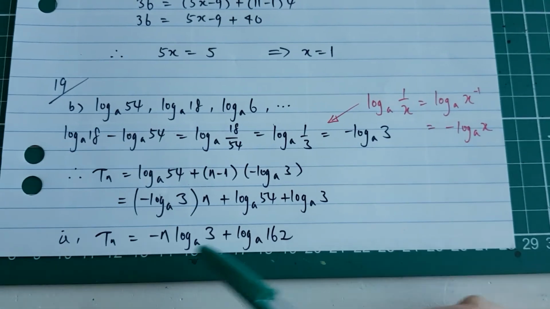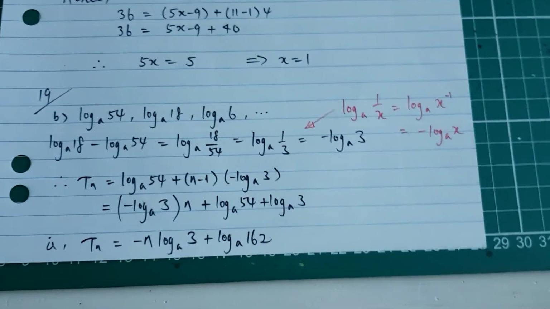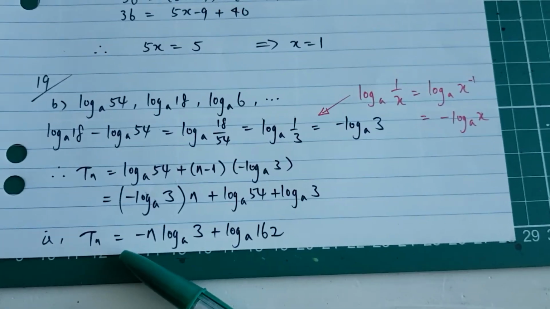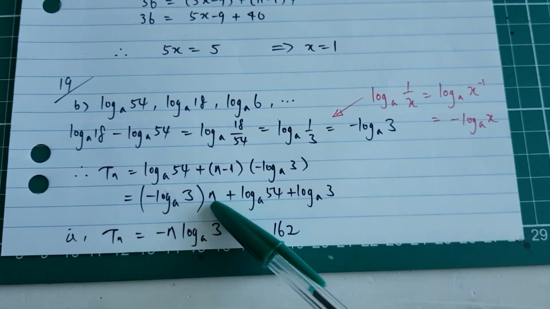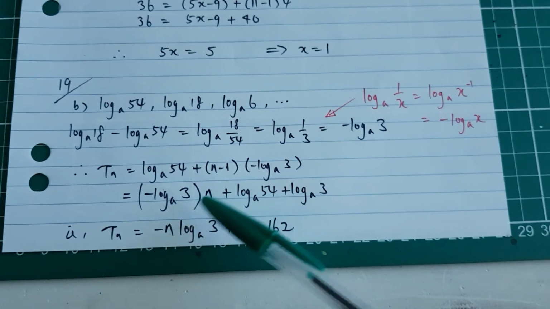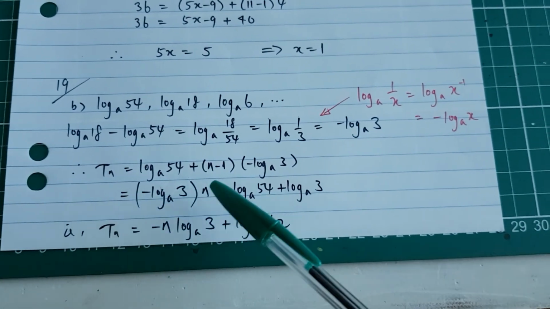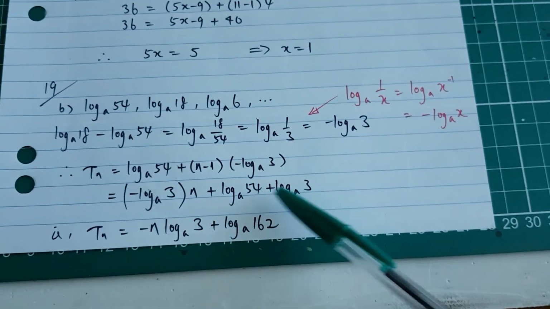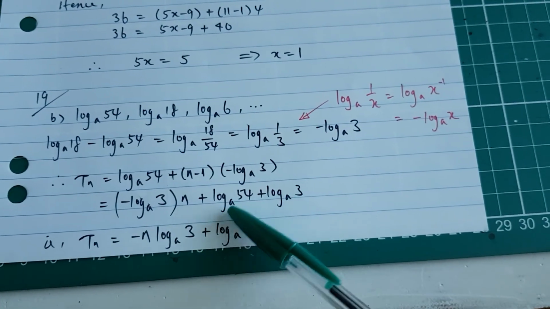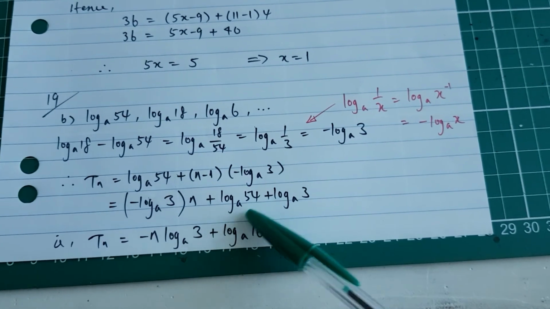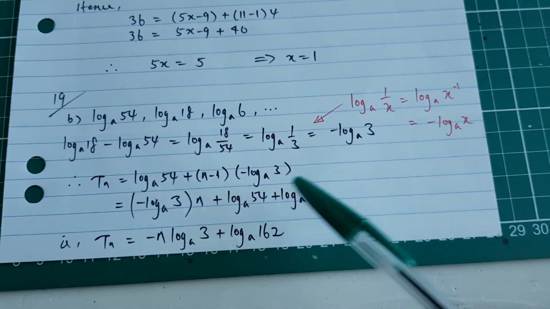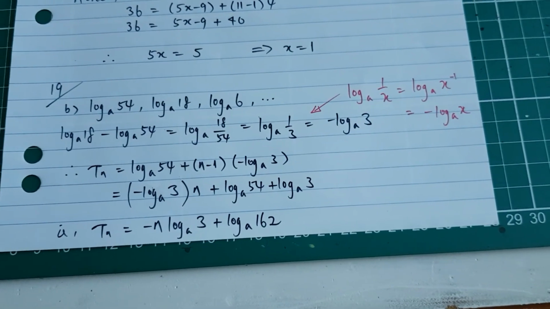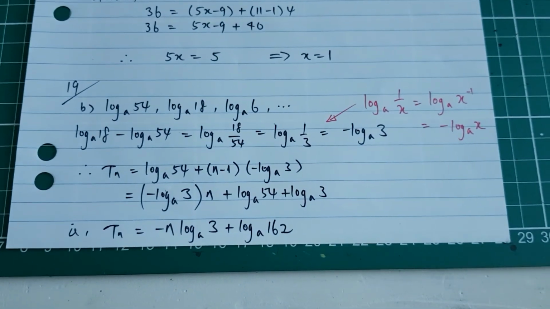I guess you could stop there, but to make it nicer, I'm trying to make negative here and n multiply, so there's negative n log a3, and these two, because they share the same base and it's adding, I've multiplied those two to get that. So that's a nice log rule application problem.